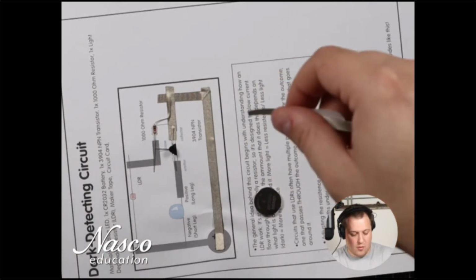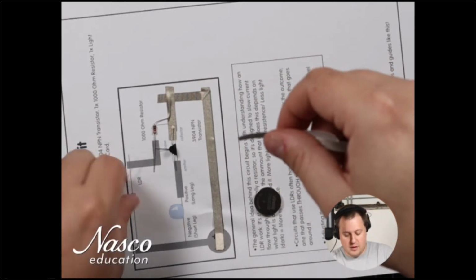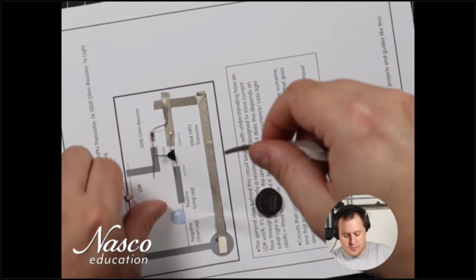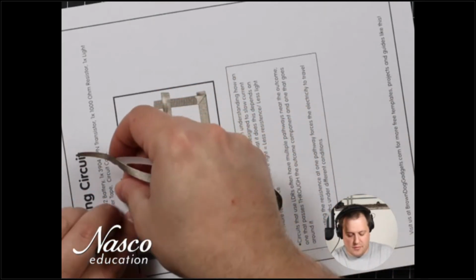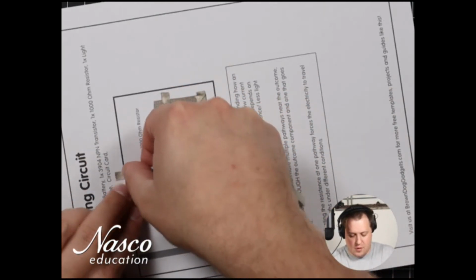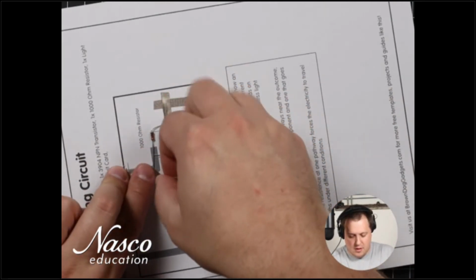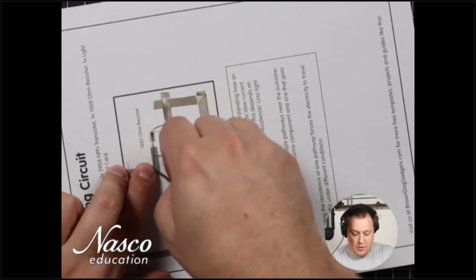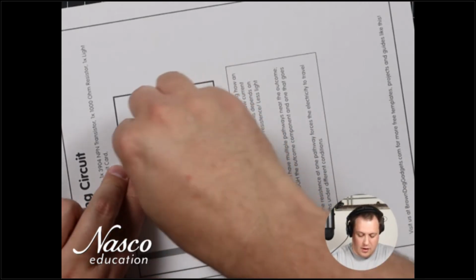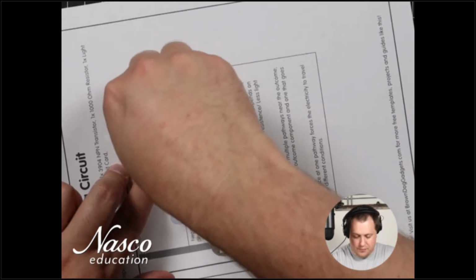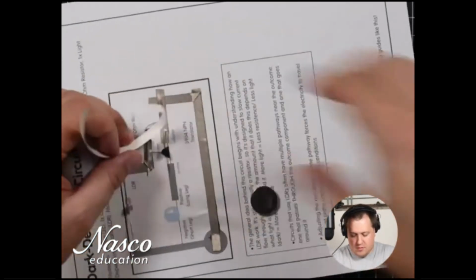So where's my dark detecting resistor? There we go. We're just going to come down and over, and I need to connect these two guys over here. Just do a little right angle fold. There you go.